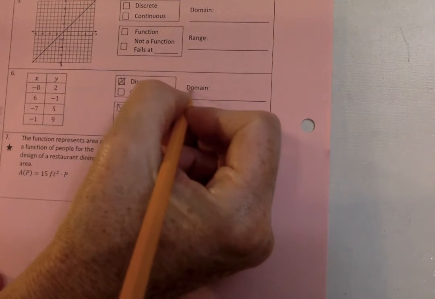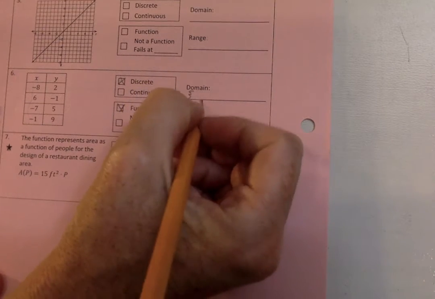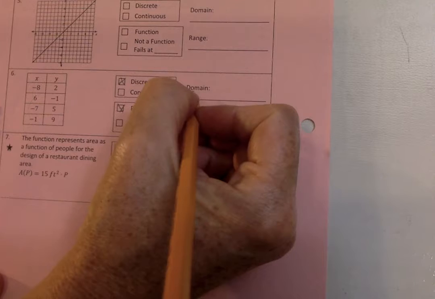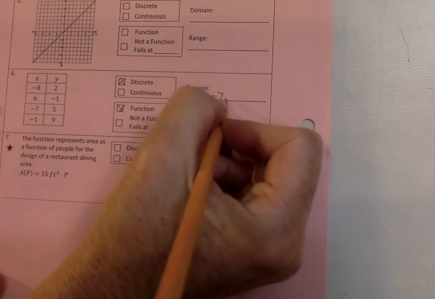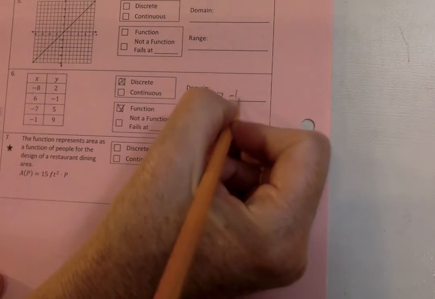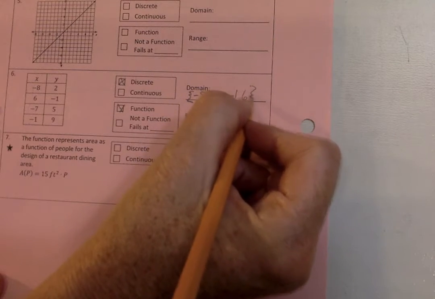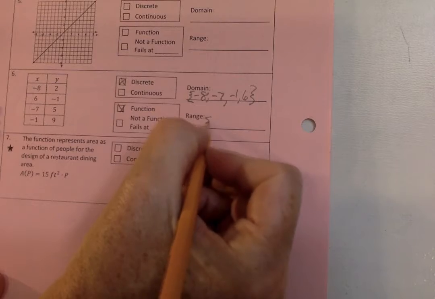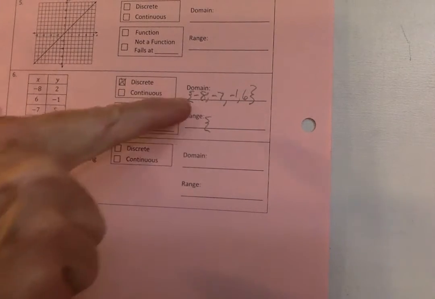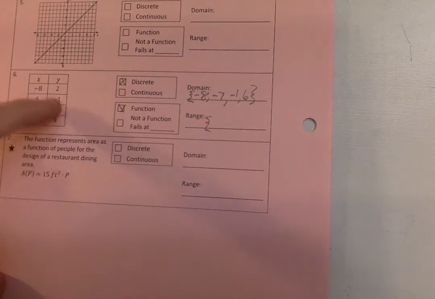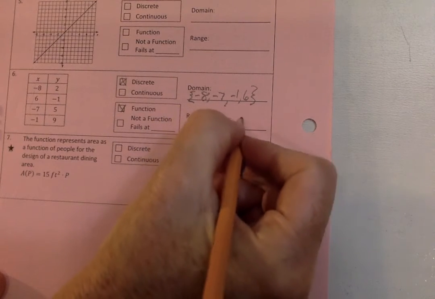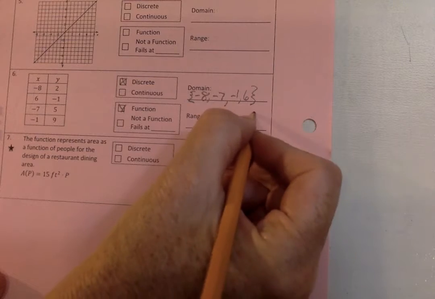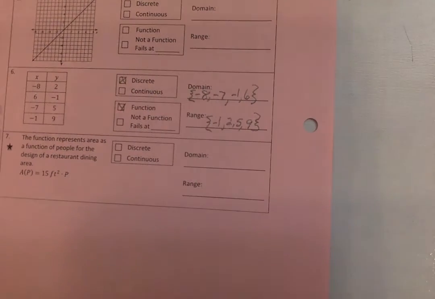My domain we put in roster notation, which is curly brackets, starting at the lowest and going to the highest. And then the range: see how all these x values are the domain. The range is the y values. We start at the lowest one. And then we're done with that.